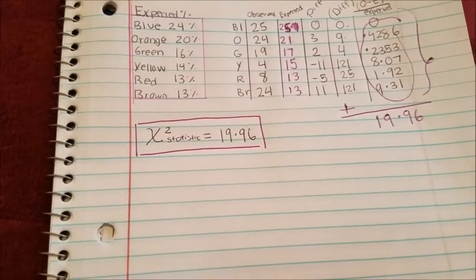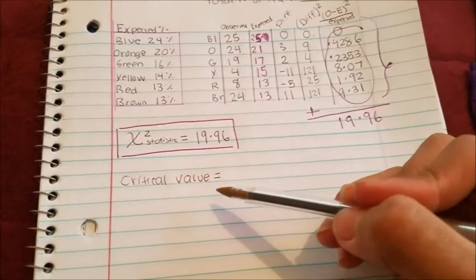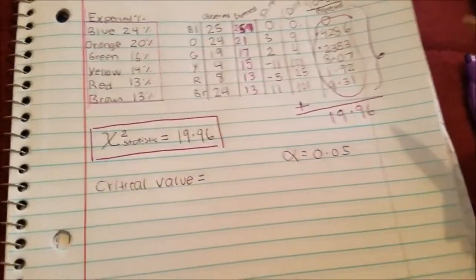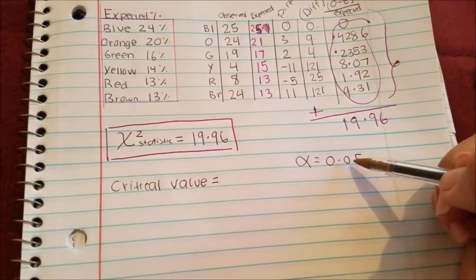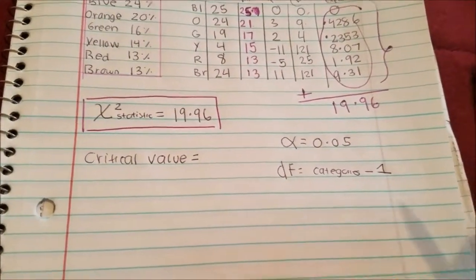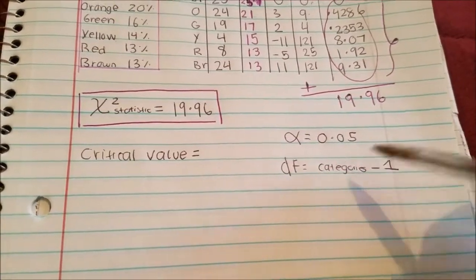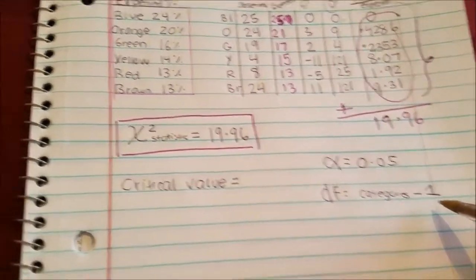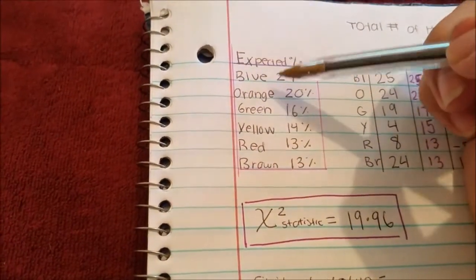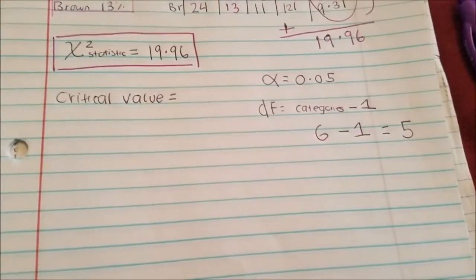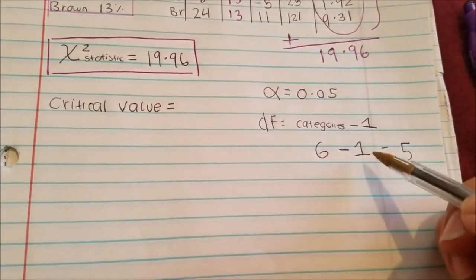Our next step is to find the critical value. We're going to write down our critical value right here. To get our critical value, we use our significance level, which is given to us. In this case, it equals 0.05. And we're also going to need our degrees of freedom, but we have to find this. And degrees of freedom equals categories minus 1. In this case, our categories will be each color that we have. So we have 1, 2, 3, 4, 5, 6 categories. 6 categories minus 1 equals 5.